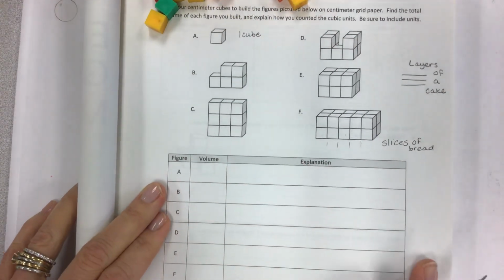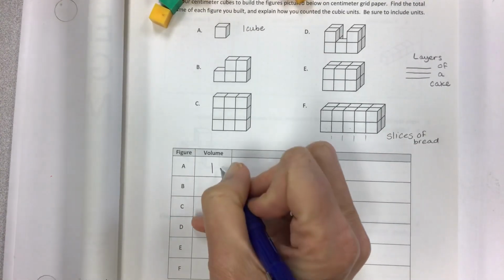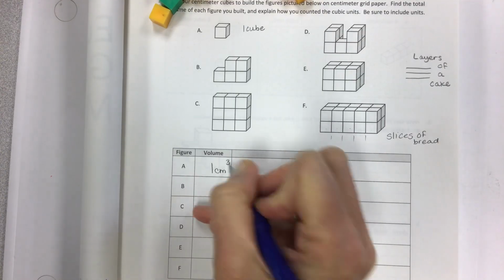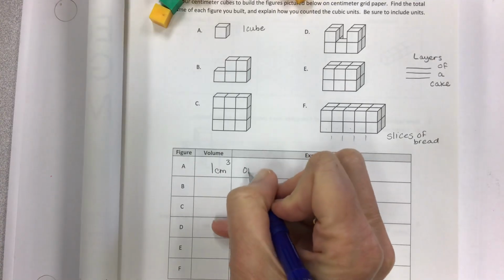So figure A, the volume is 1. And we're going to label correctly. And so these are centimeters and it's cubed. So 1 centimeter cubed. Now, what's the explanation? Well, it's only 1 cube.